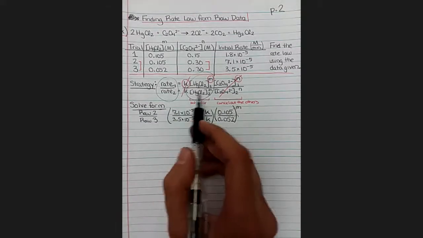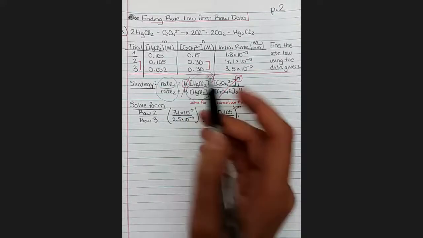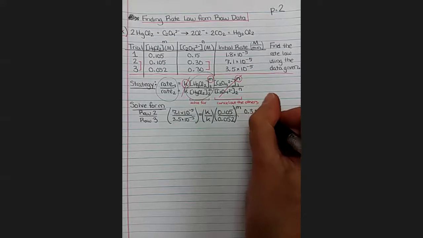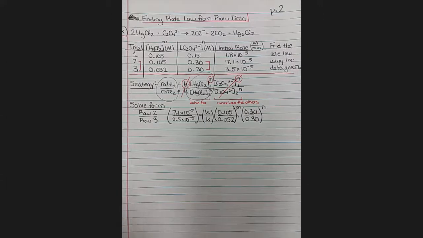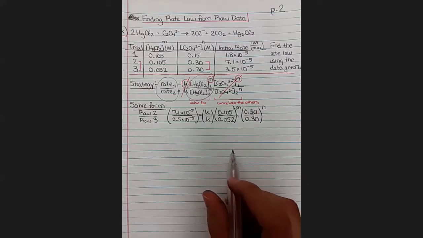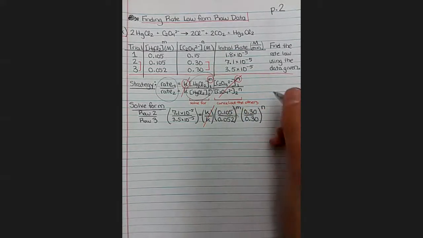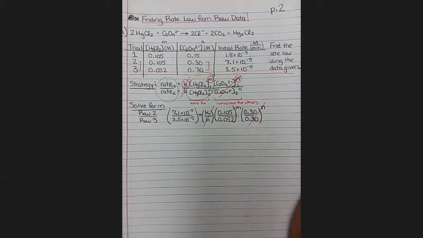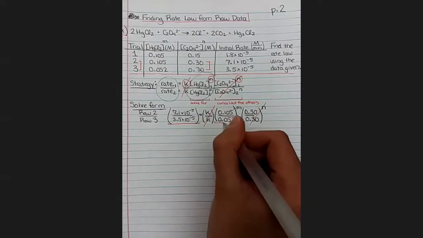So rate constant, mercury concentration, and oxalate concentration. So the oxalate concentration is 0.3 for both of these trials. And again, both of them are raised to the n exponent, so we can just raise the whole thing to the n exponent. So now we should be able to cancel some of this stuff if we set it up correctly. So k over k will cancel, and 0.3 to the n over 0.3 to the n cancels. So all we have left is this fraction for rate and this fraction for one of the concentrations.